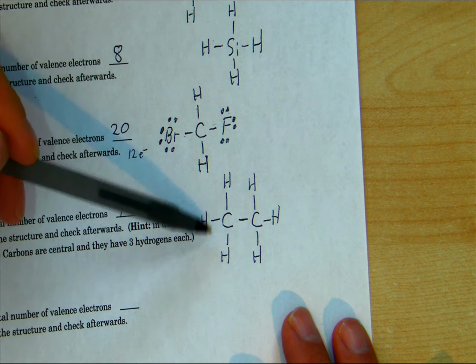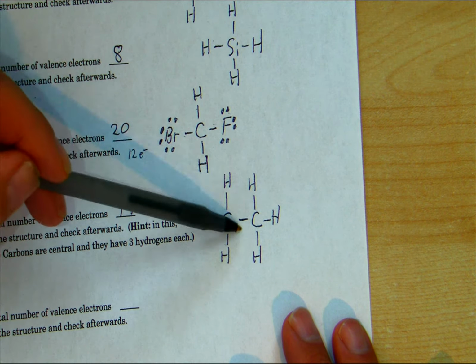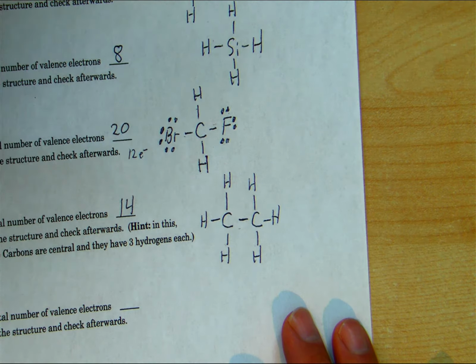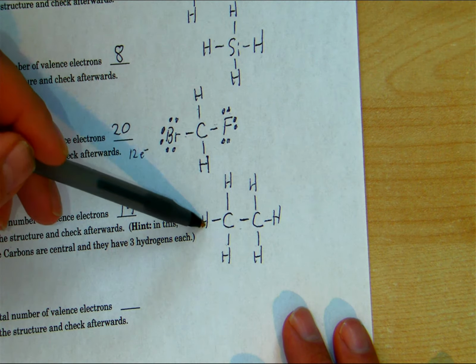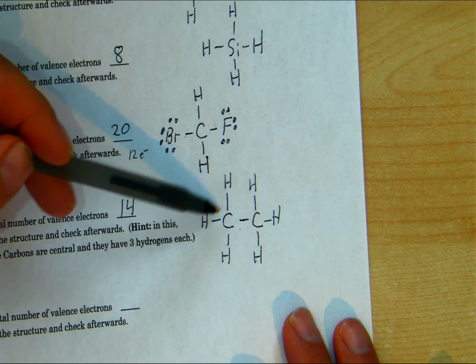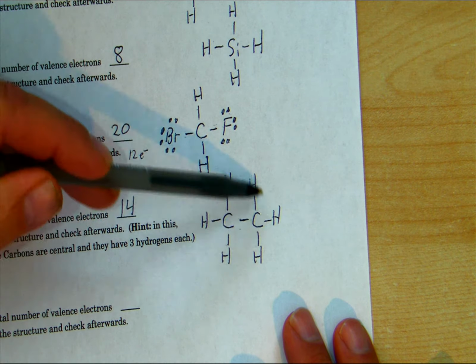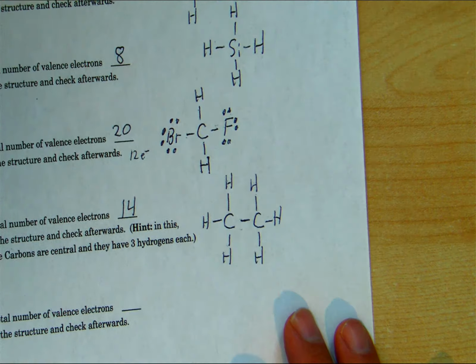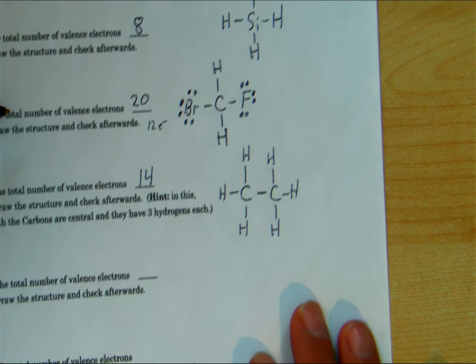As drawn, I have 2, 4, 6, 8, 10, 12, 14 electrons used up. Each hydrogen has 2 electrons, so they're happy. Each carbon has 8 electrons, so they're happy. This is perhaps propane, whatever it is.